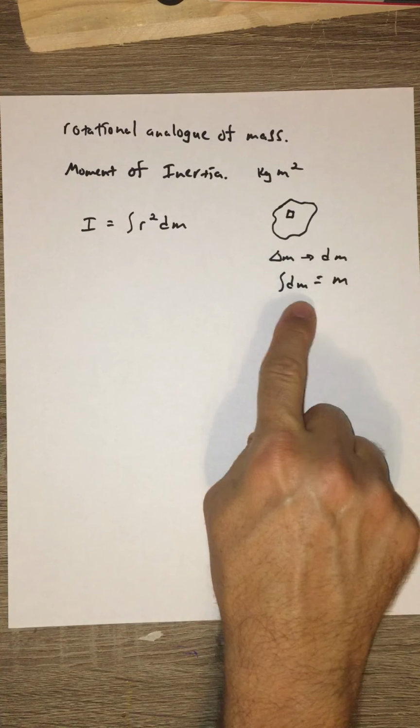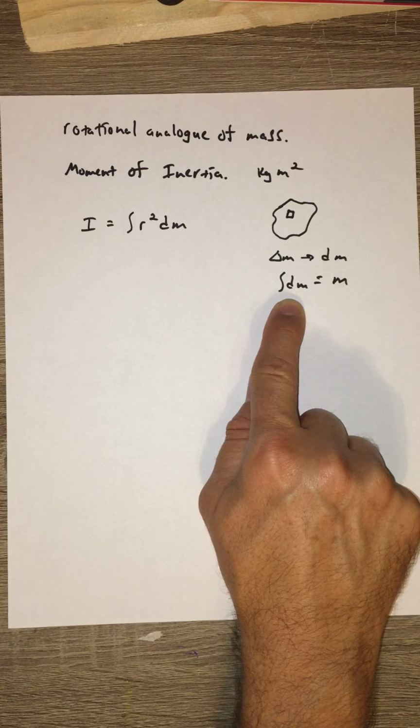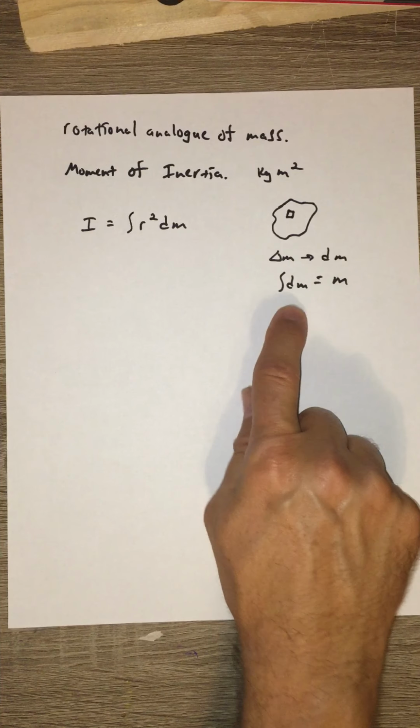So that's all well and good, but explicit calculation of this is often a little bit interesting. And if you've never seen it before, it's really, really interesting. Because we know how to integrate over space, right?